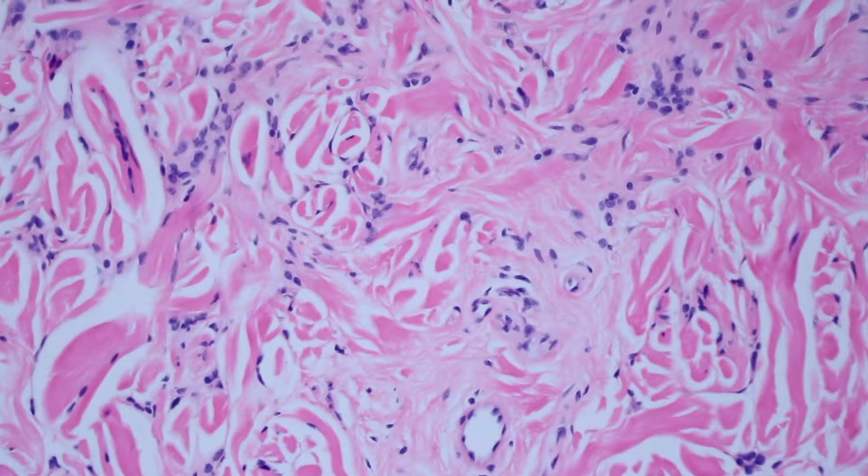Let's see if I can find the other area without the slide falling here. I'm going to turn it around. Here.